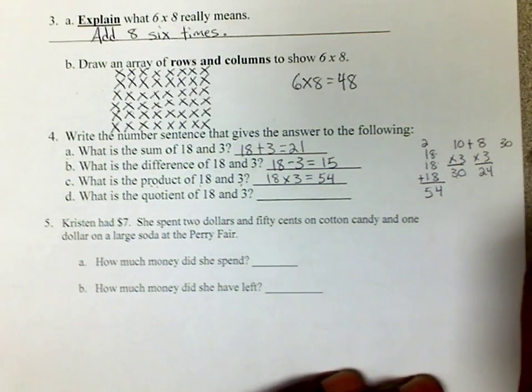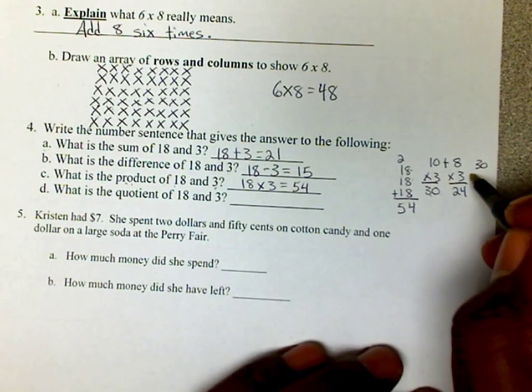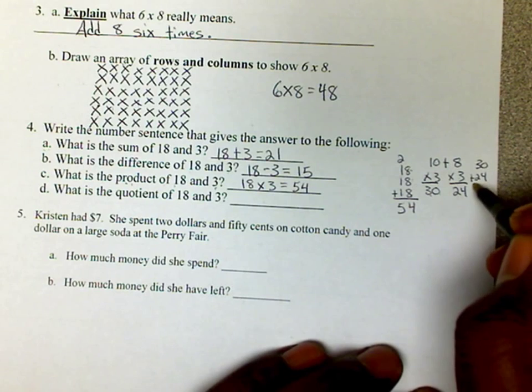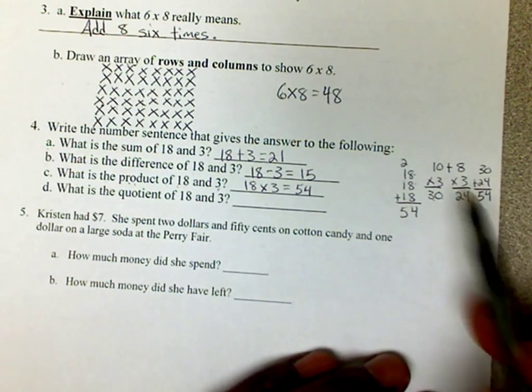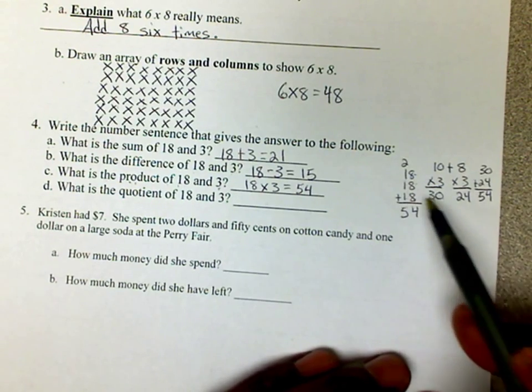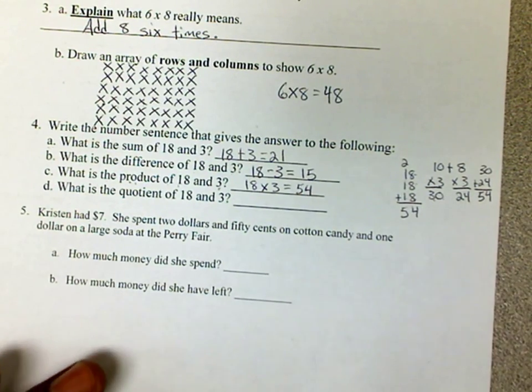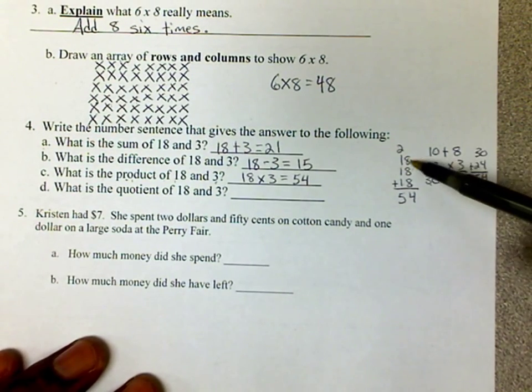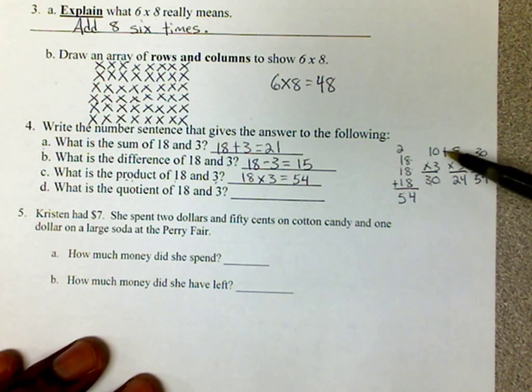30 plus 24 equals 54. So multiplication is the same as repeated addition. But remember, in this math class, you have to either show your repeated addition or you have to show your long multiplication. We call it long multiplication because that's where we break it apart by place value.